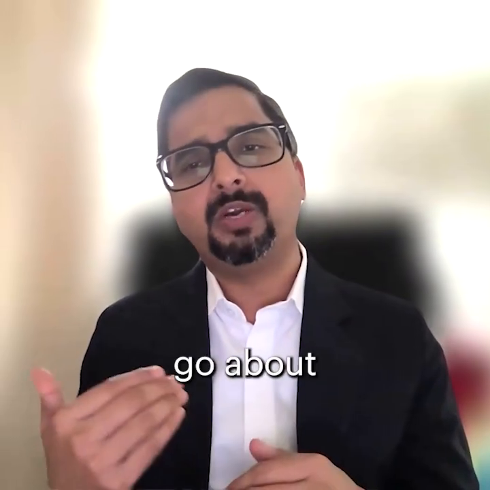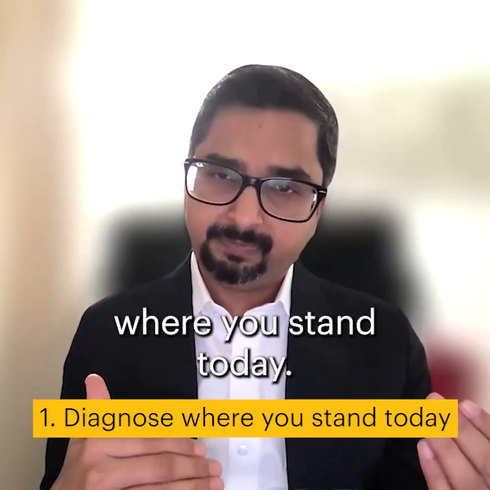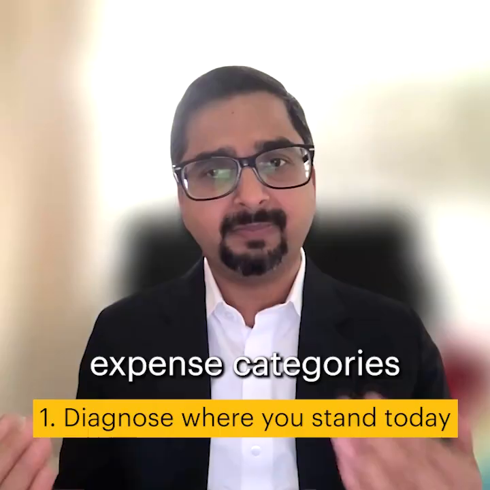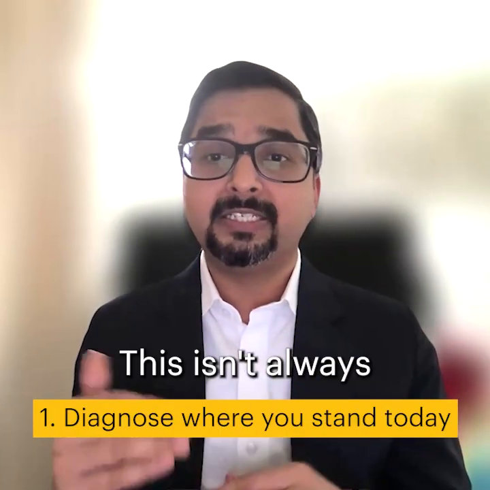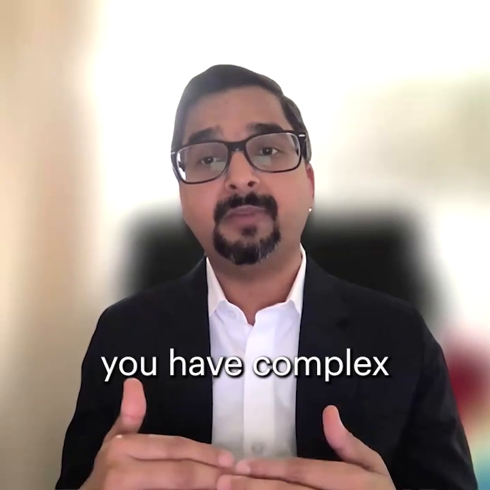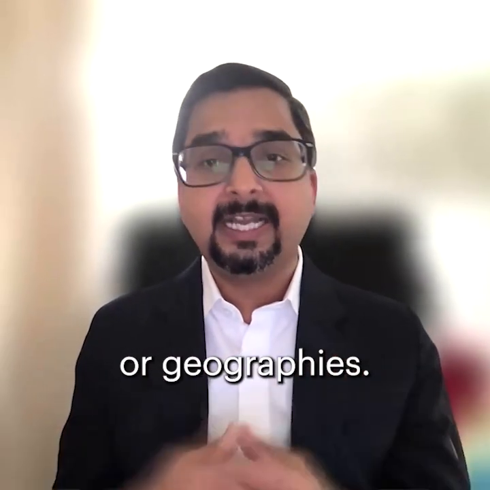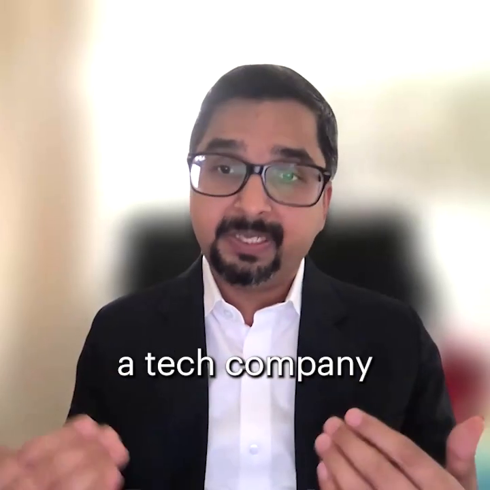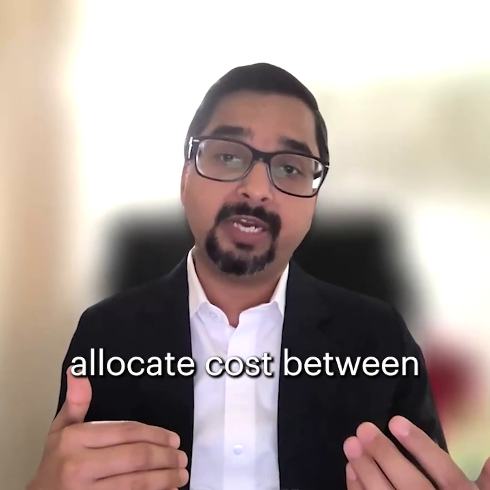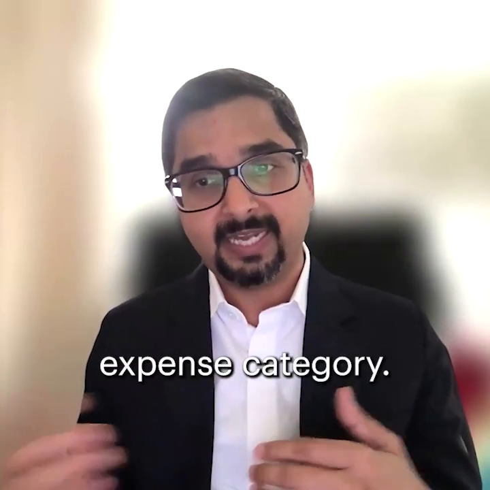So how should you go about approaching implementation? The first step is to diagnose where you stand today. You'll need to identify which expense captions and natural expense categories apply to your business. This isn't always as straightforward as it sounds. For example, if you're a manufacturing company, you'll have complex cost structures that span across multiple business units or geographies. If you are in a tech company or a service-oriented company, you might need to think carefully on how to allocate cost between what's happening on the function side or the natural expense category.